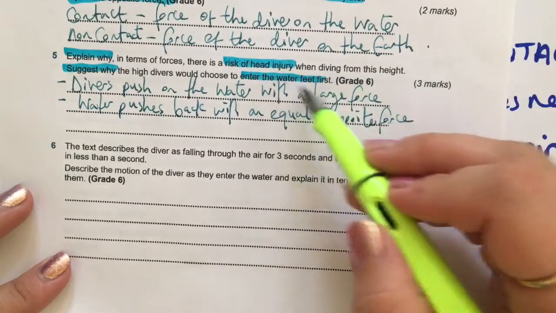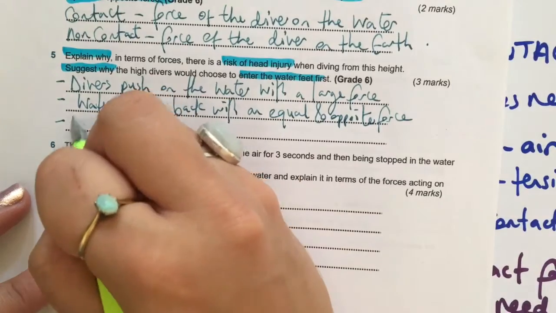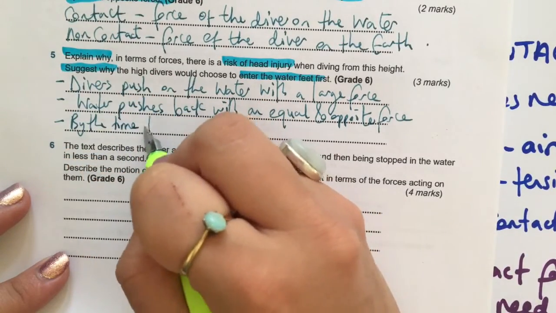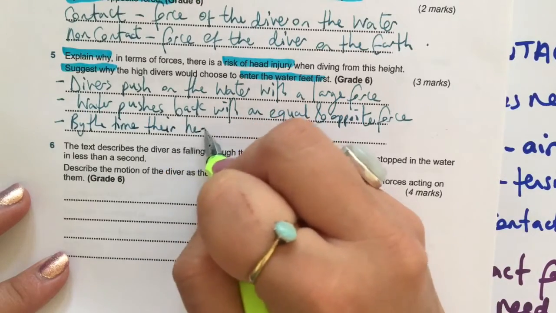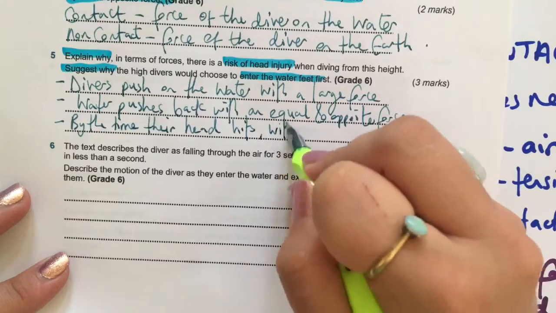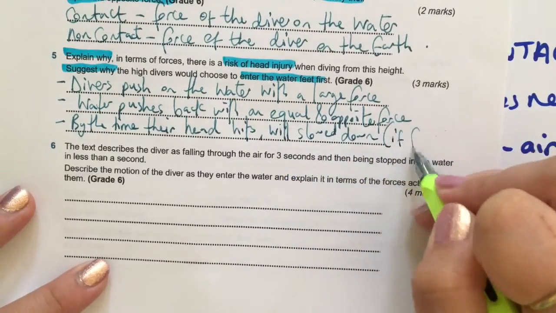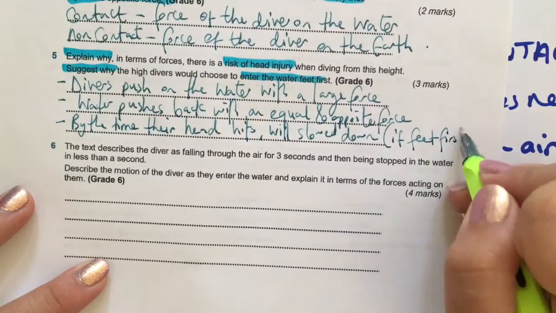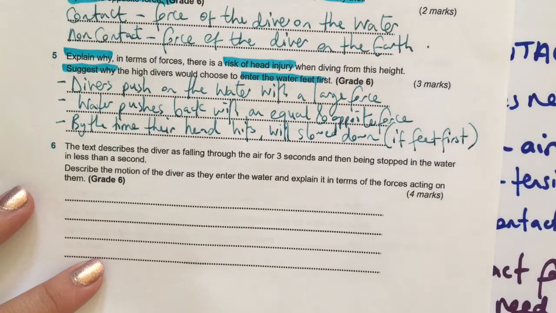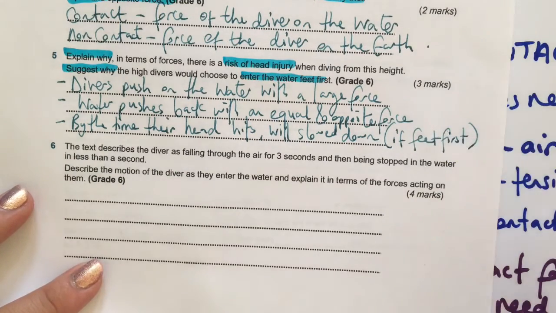If they enter the water feet first, then by the time their head gets into the water, they'll have slowed down. Because they'll start slowing down as soon as their feet hit the water. So by the time the length of their body has gone through, they'll have slowed down a lot by the time it gets to their head.